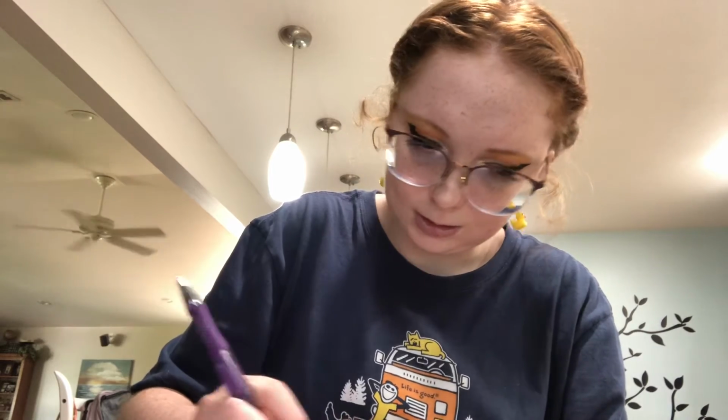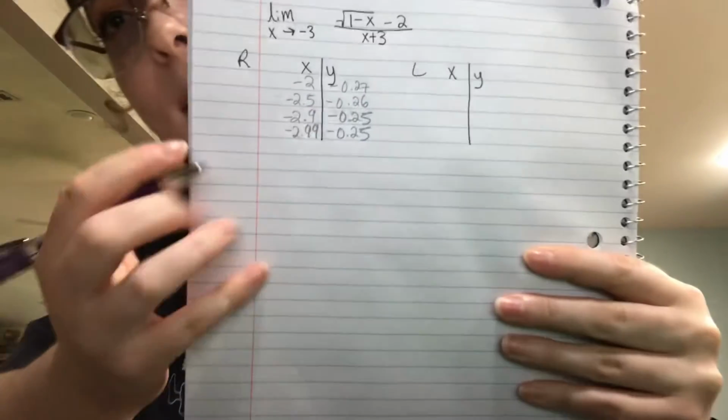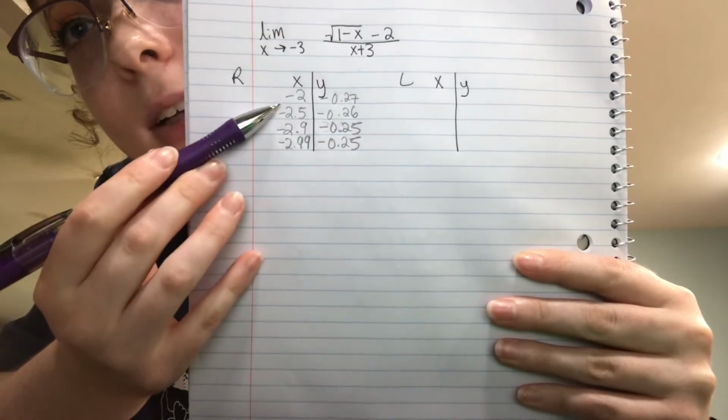1 minus -2.9 is 3.9. Take the square root, minus 2, divided by -2.9 plus 3. Okay, yeah, that last one was negative 0.25. So then your right side looks about like that.